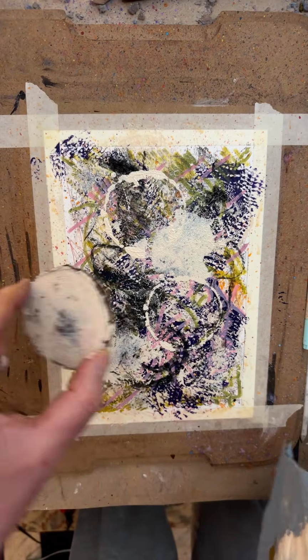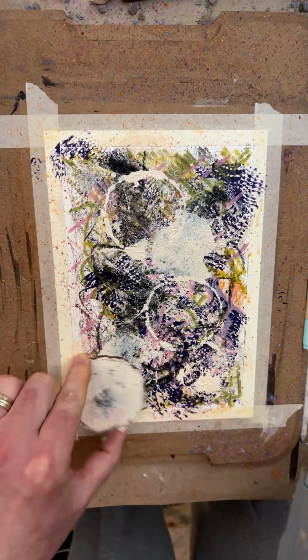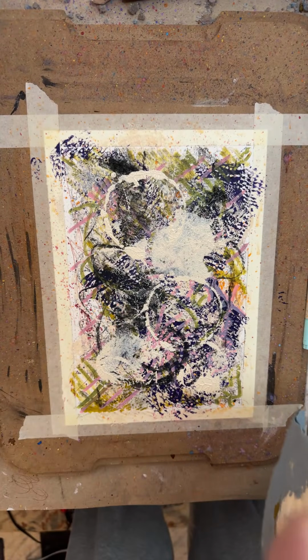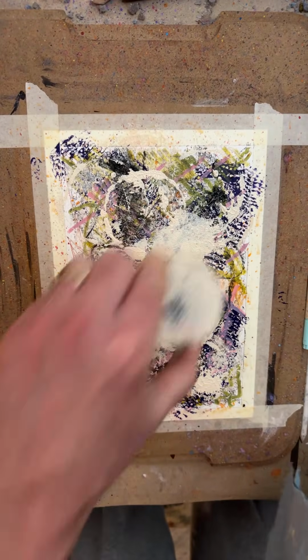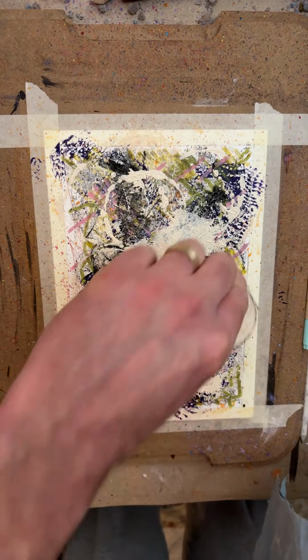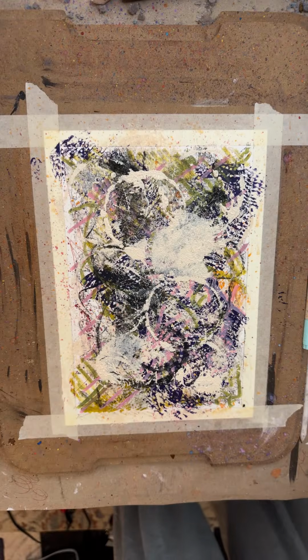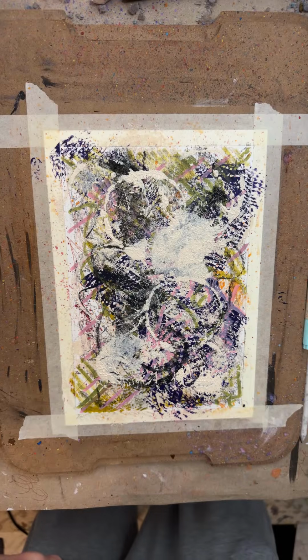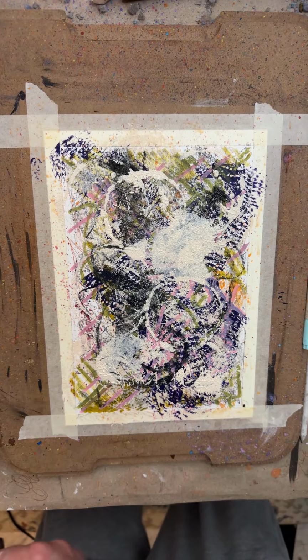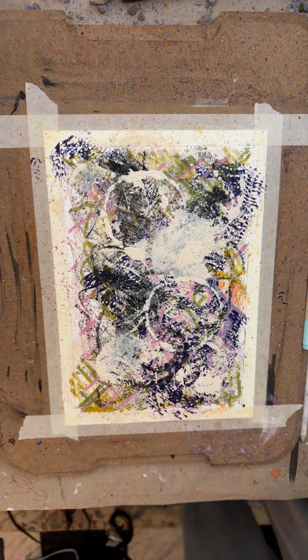Yeah, there we go. Okay. I can work with that. Gonna blow dry that real quick. Just a couple of adjustments and I think I'm really close to having something that'll be interesting.